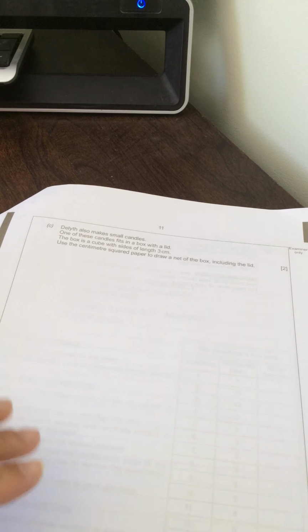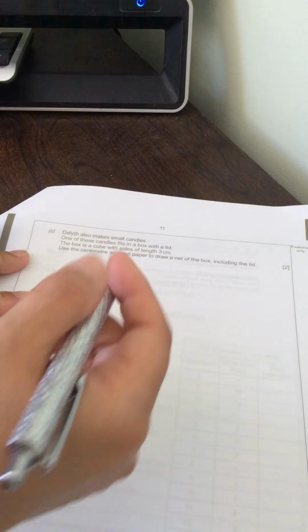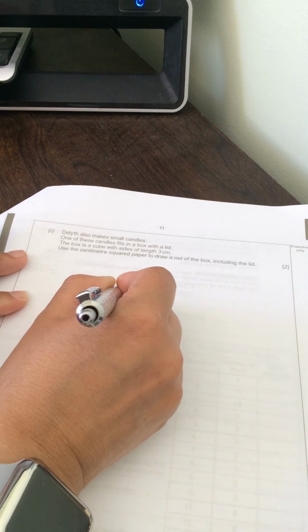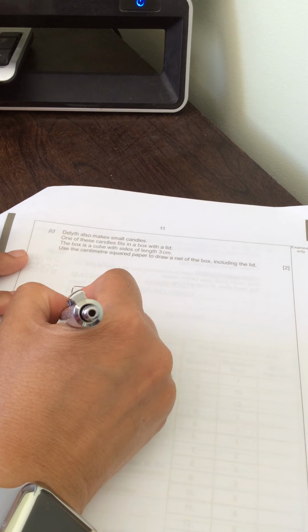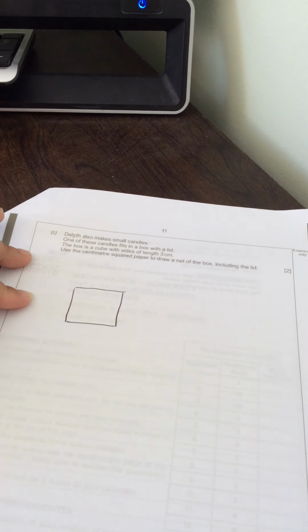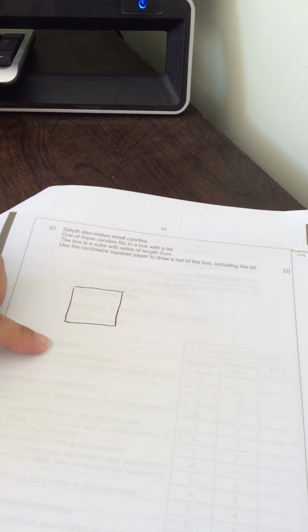So I'm going to draw. So basically what they're saying is we need to draw a net. Now I can see the squares, but I don't know if you can. But I'm going to start by drawing 3 across, 3 down, 3 down, 3 across, 3 down. Now I'm going to need 6 of those drawn.